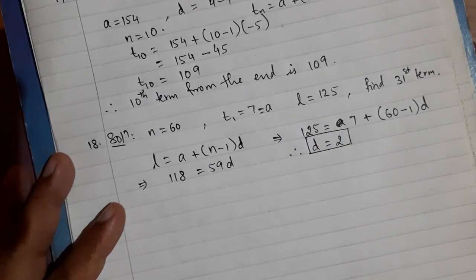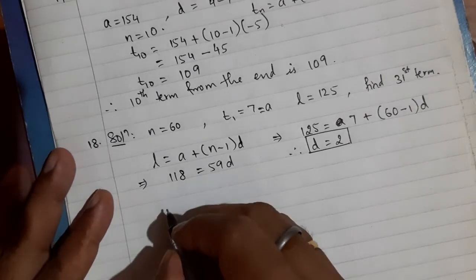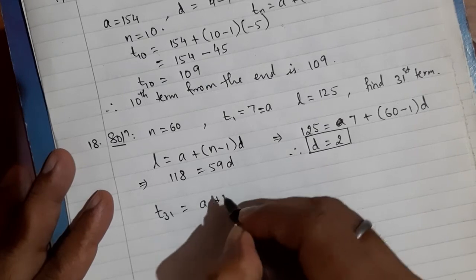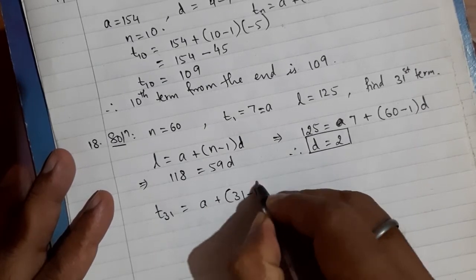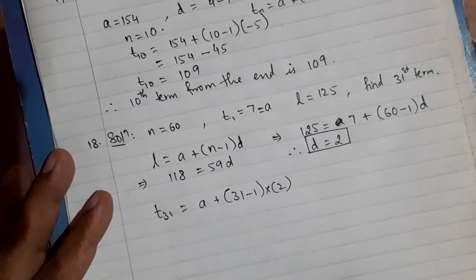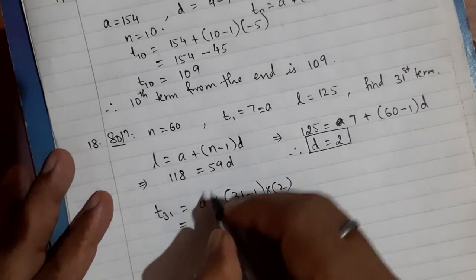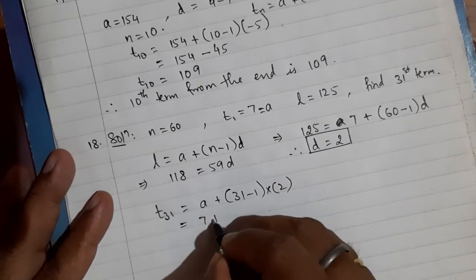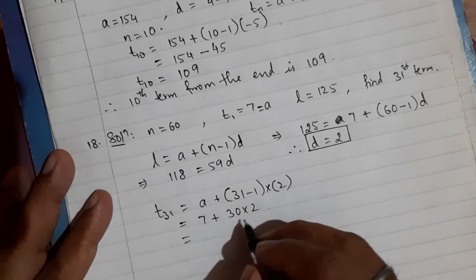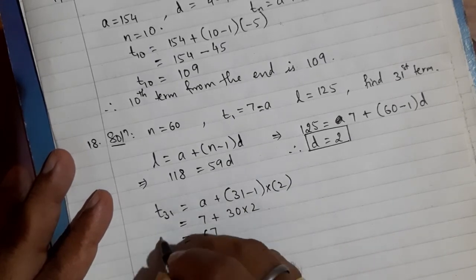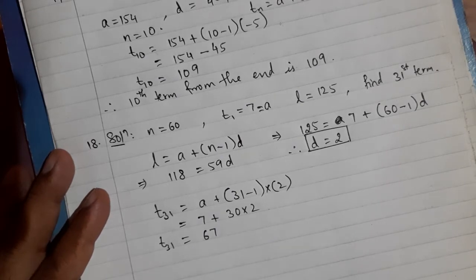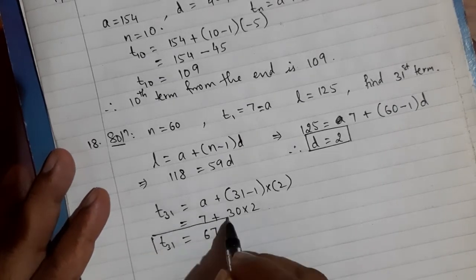So the difference we got is 2. Then they are asking to find the 31st term. So T31 is equal to A plus 31 minus 1, and D we got 2, into 2, which is equal to A, you have 7, plus 30 into 2, which is equal to 67. So T31 is equal to 67. This is the answer.